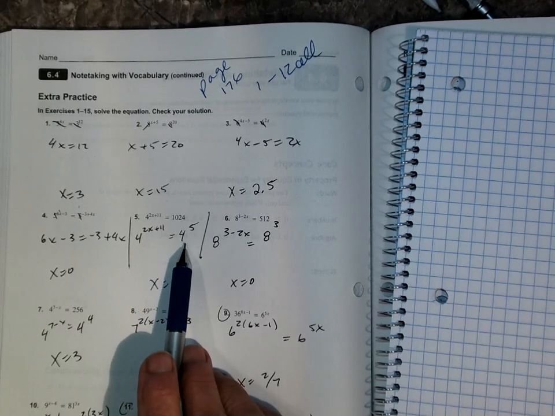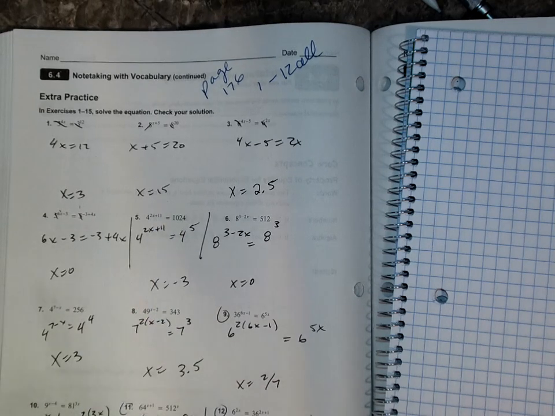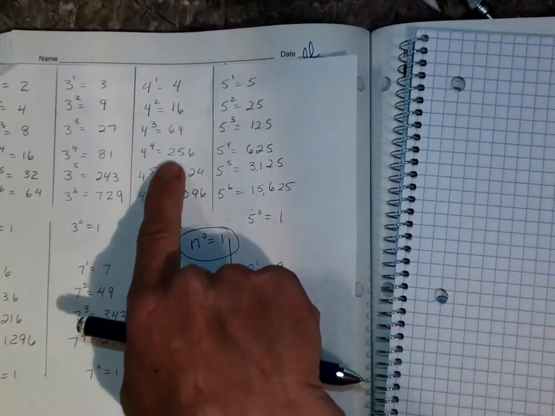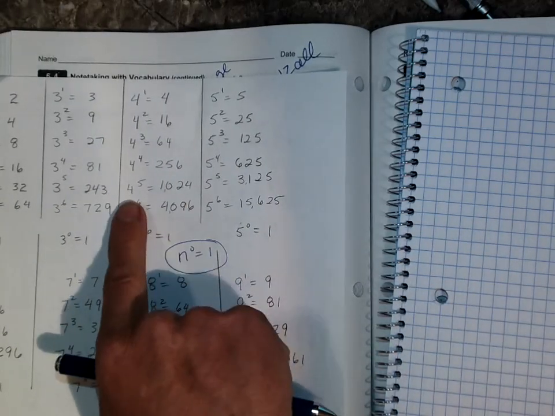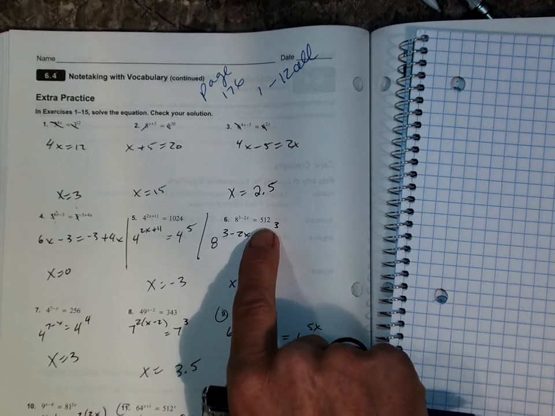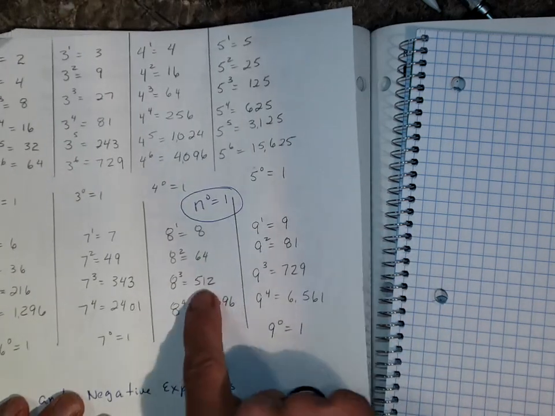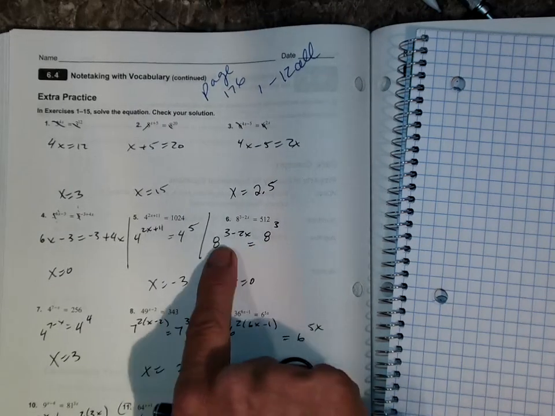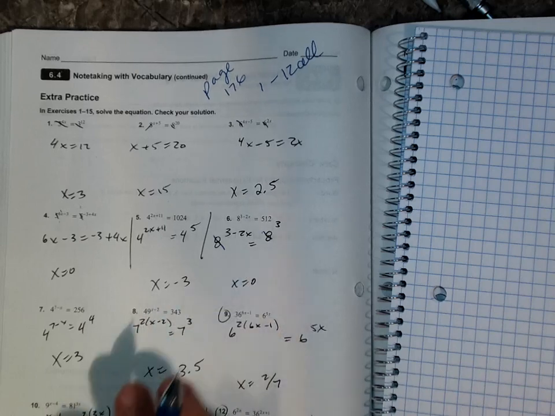Oh no, I'm sorry, not same base on this one. So I had to look at what 1024 is, and it is a 4. I used my little chart, and hopefully you guys have your little chart. On the 4s, there it is. I've got 1024 is 4 to the 5th, and then I just solve for x. 6, I can look at my charts, maybe it's an 8. 512 is 8 to the 3rd. Same base, cross it out, solve from there. Got x equals 0.